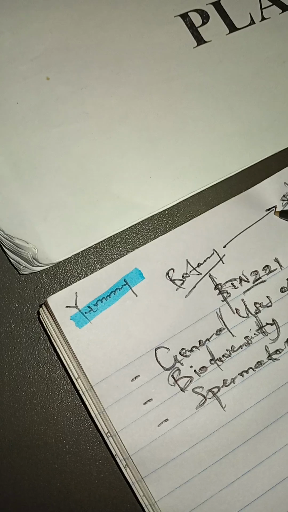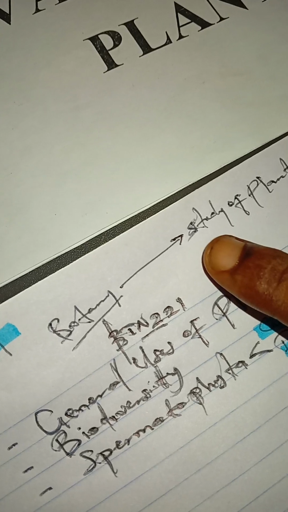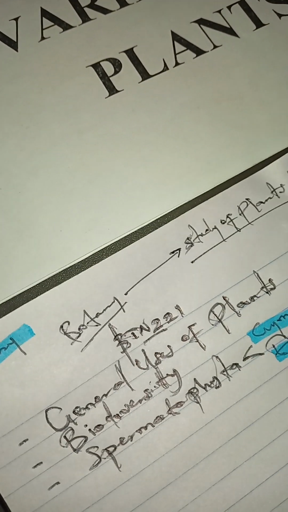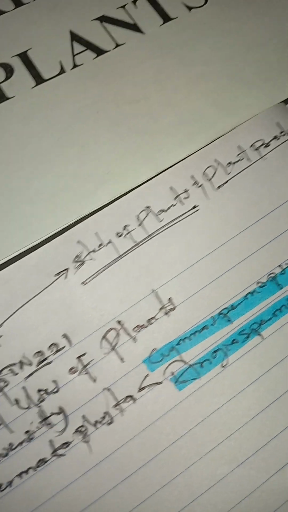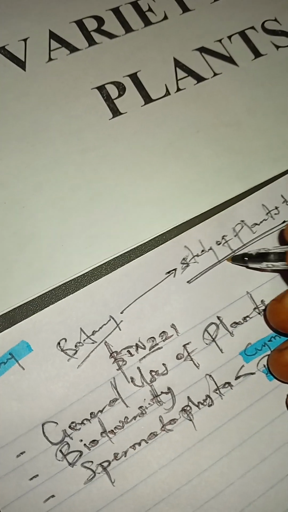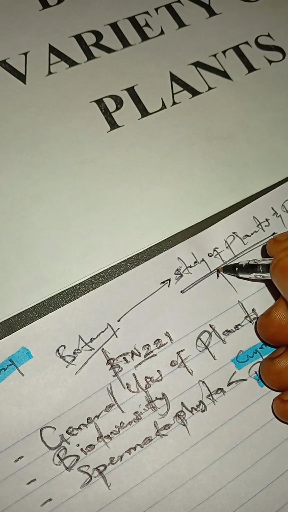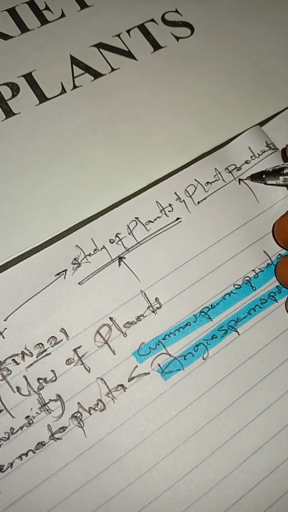You are going to agree with me that botany, according to the first definition, informs us that botany is the study of plants, and plant products. So there are two things we are looking at. Number one, we are studying plants. Number two, we are also looking at plant products.